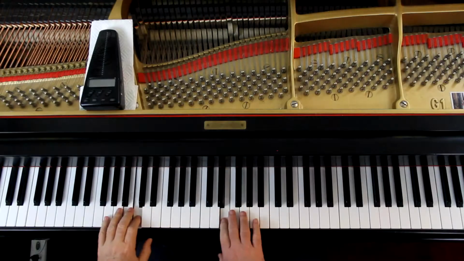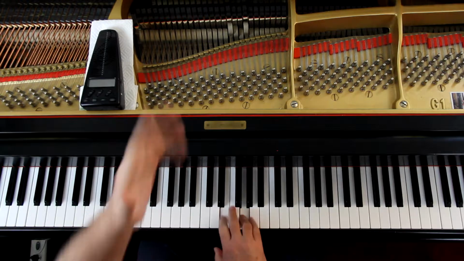I would encourage you to put a little accent on each of these where there's an eighth note and quarter note tied together. Bring those out. At the beginning in the second measure, bring that out.